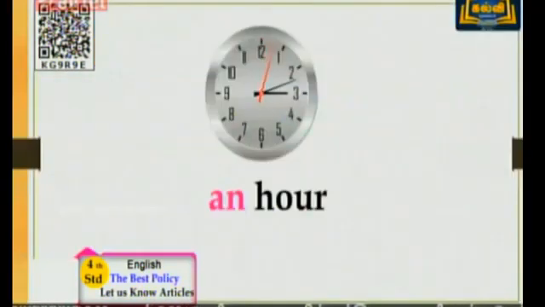Though the spelling is H-O-U-R, நம்ம என்ன செய்யணும்? The sound of the letter H here is A. So we are using an. And hour. You shouldn't say a hour. Is it clear for you?